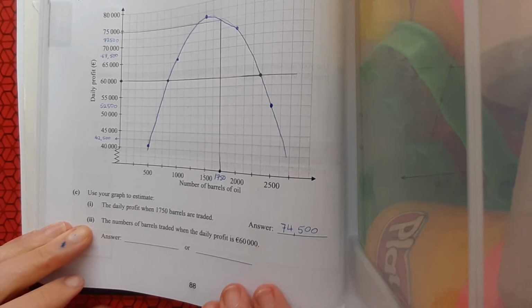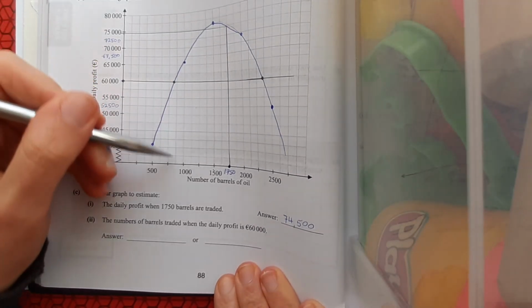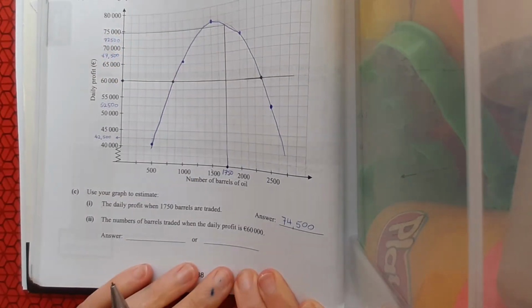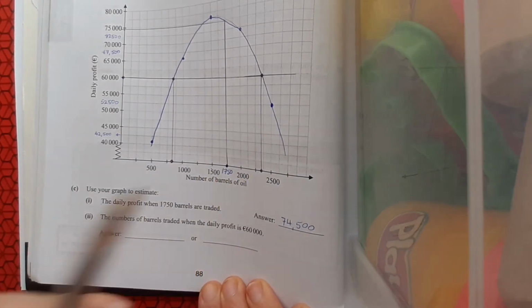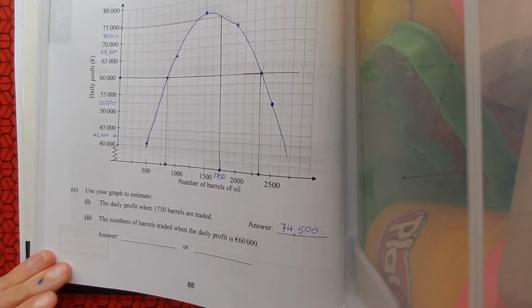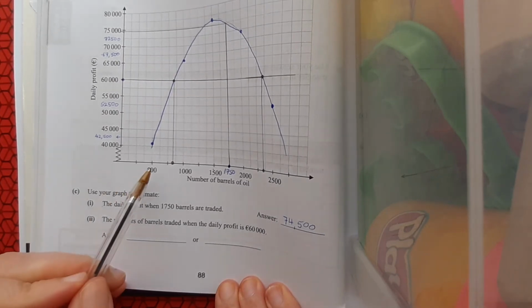And then at the locations where you meet your graph, just drop a line down to the x-axis and read your result. And my answers for this will be the positions that I land on the x-axis. So I'm going to just read those off now. Let's try and do our best with this.